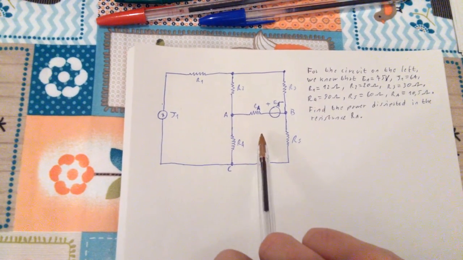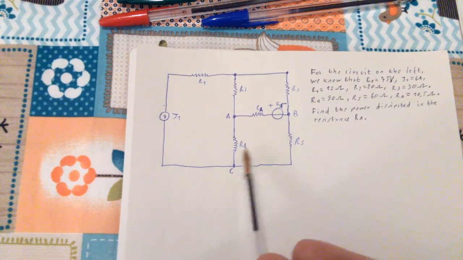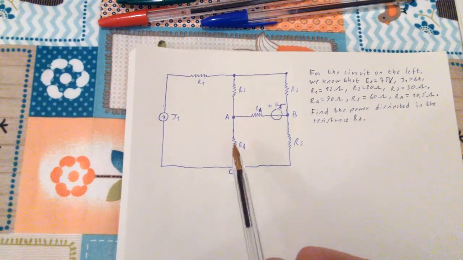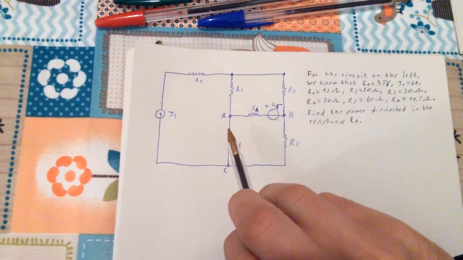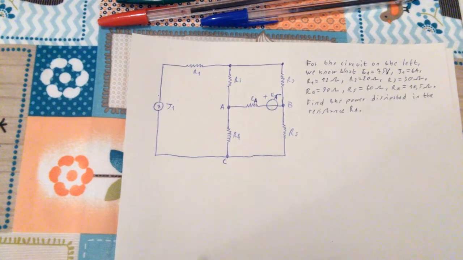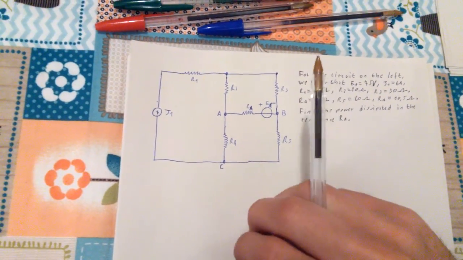Many of you perhaps know the triangle as delta, because delta is basically a triangle. So those three form a triangle, and I'm going to substitute the triangle with star. So let me just do that.